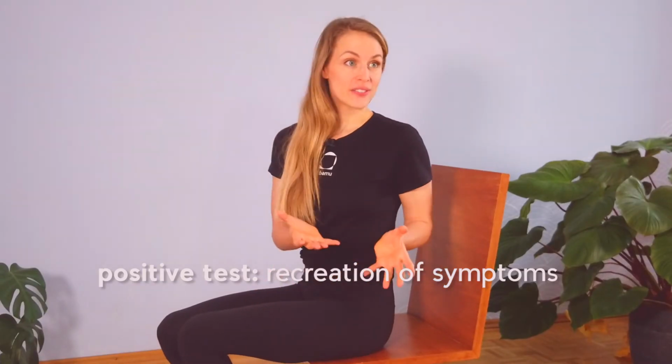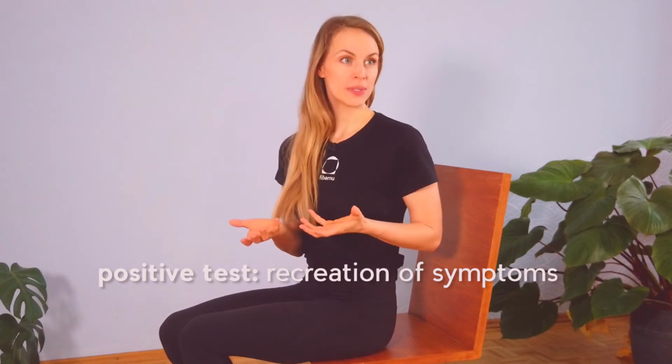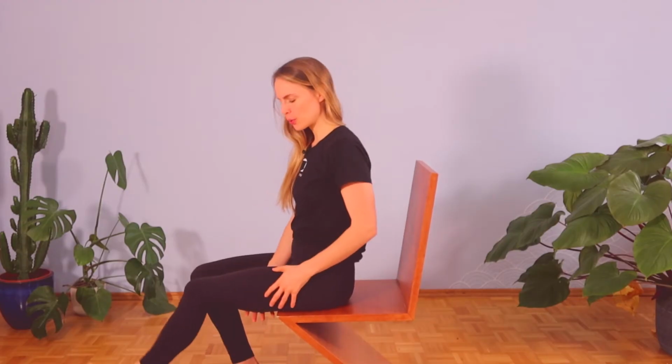So as I said, a positive sign of the test is the recreation of your symptoms. And if the limitation is, for example, coming from flexibility of your hamstrings, this is not a positive test.